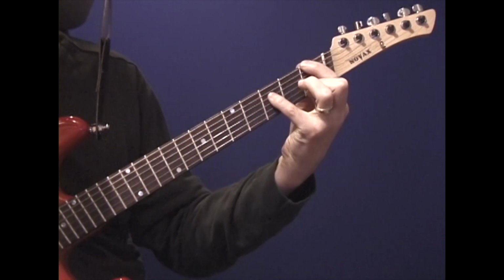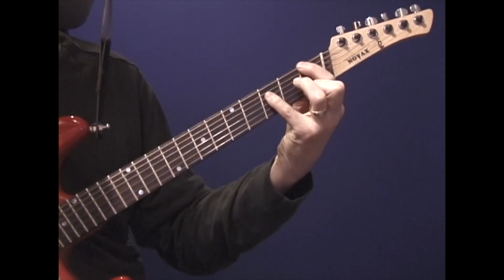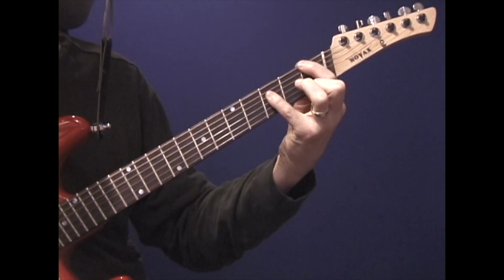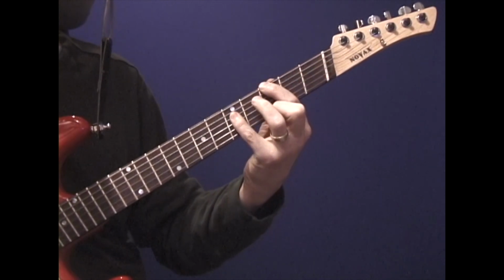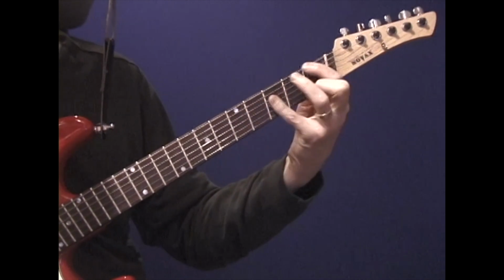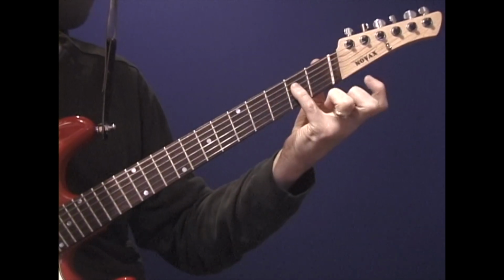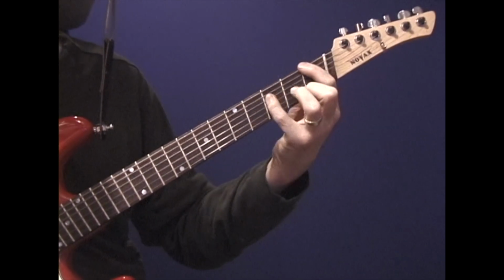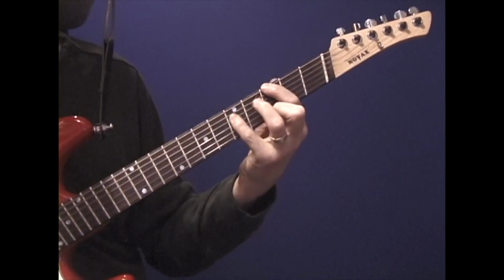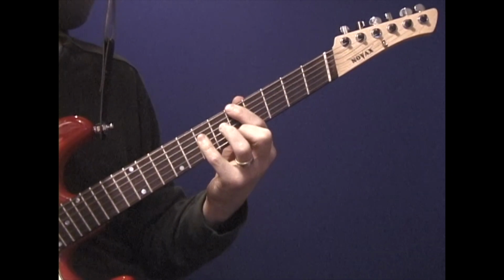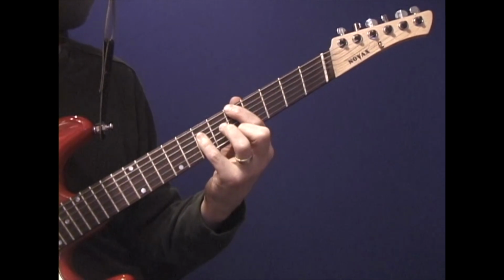But the shape is the same. So it could be called E shape or E form. So now this shape that originated with the 3 E's is now 3 F's or 3 G's or 3 A's, but it's still the E shape or E form.